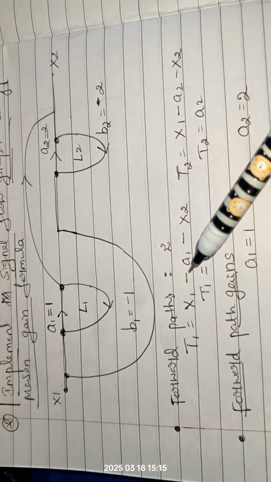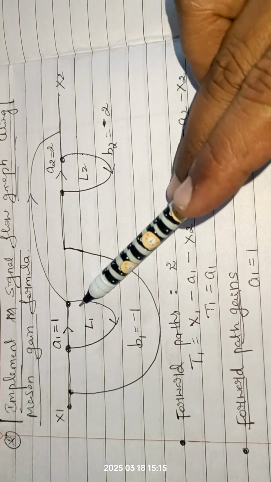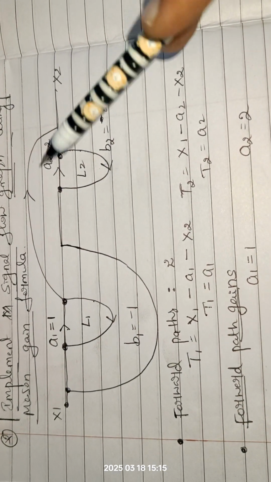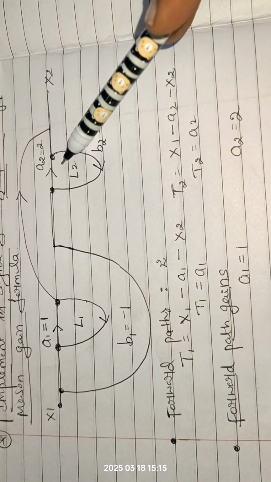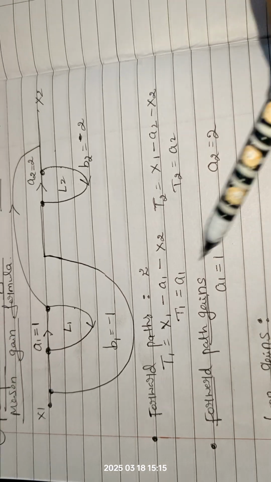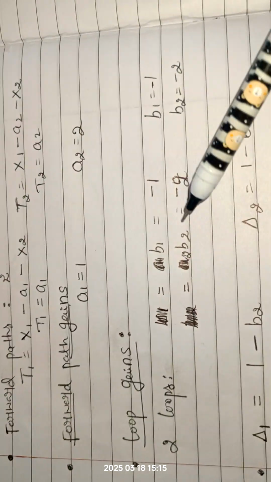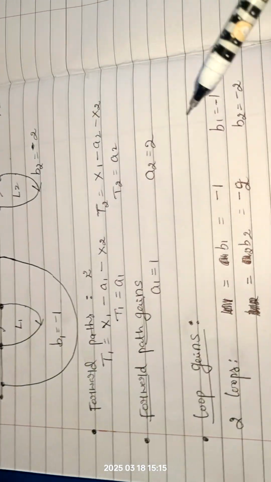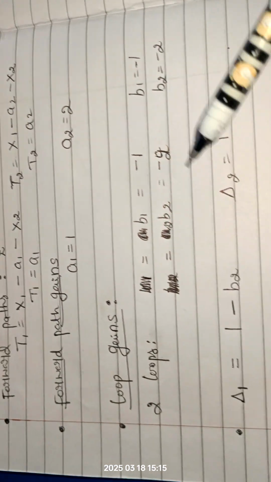Okay, so I will write that forward paths are 2, that's what I told: x1 a1 x2, that is t1 equal to a1, then t2 equals x1 a2 x2. So two paths. So forward path gains: the first one is a1 equal to 1 and a2 equal to 2. Loop gain, we can observe the loop gain, here it is -1 and it is -2. So b1 is -1, b2 is -2.